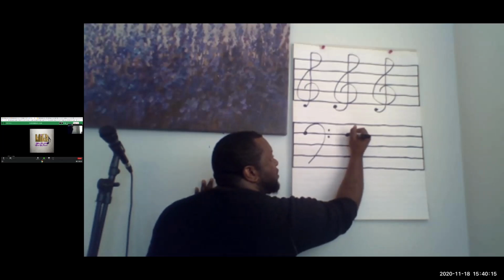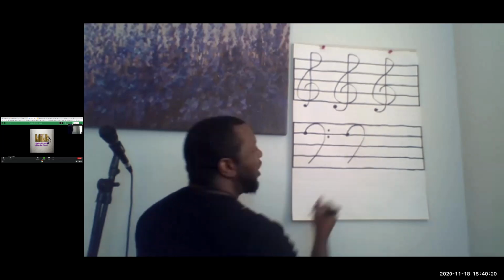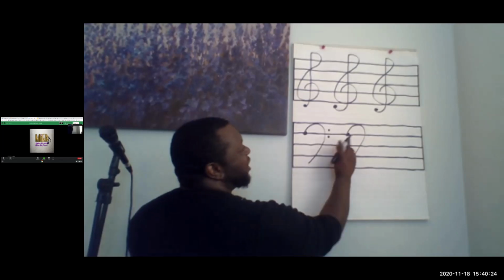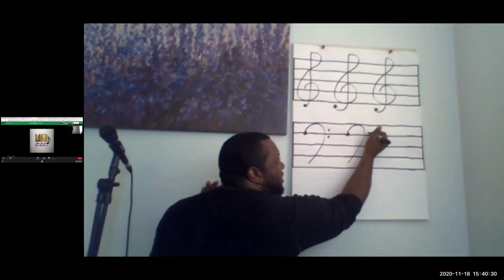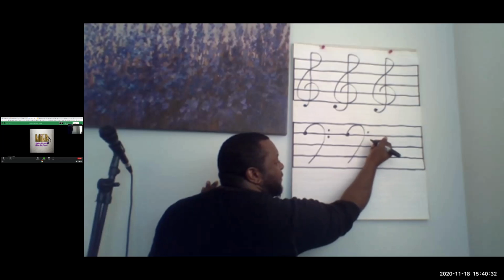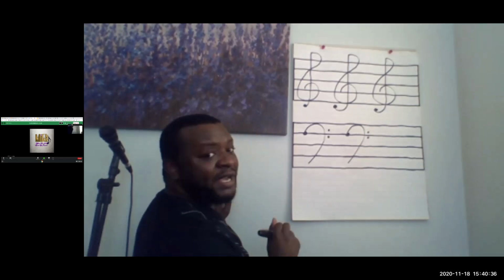And we're going to swoop around. Almost think like it's half of a heart. So it's almost like the right side of a heart, okay? That's what your swoop is going to kind of look like. And then once again, you put your dot above the fourth line and below the fourth line. And that's your bass clef.